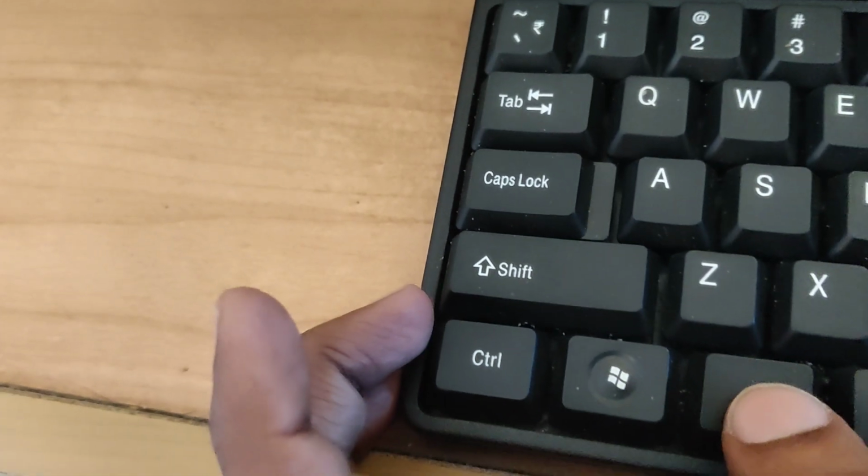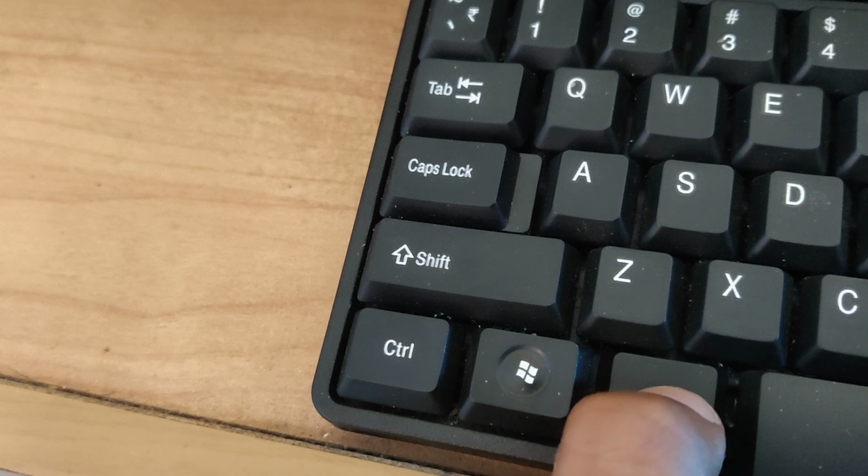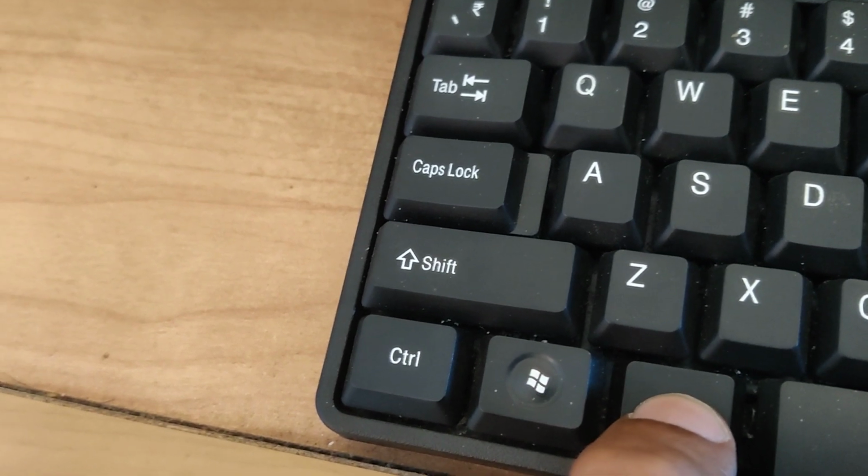Now you can see that this is the Alt key on the left side of my keyboard. You must press and hold this Alt key. Do not remove your finger from this Alt key.